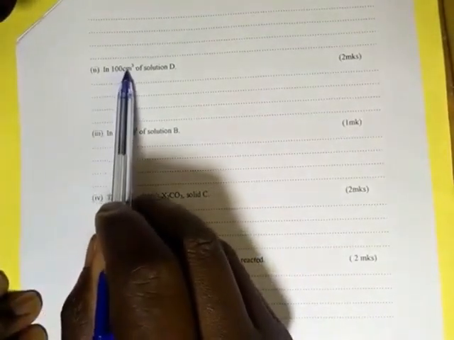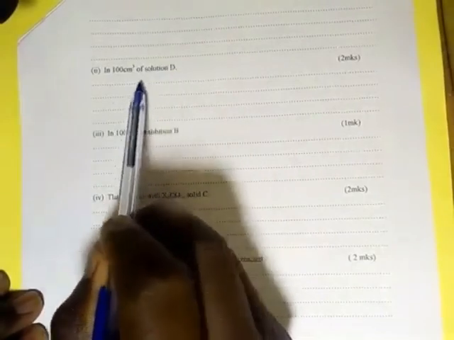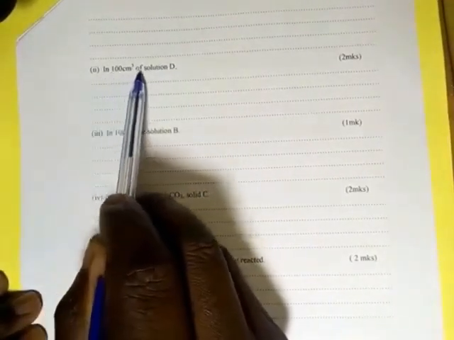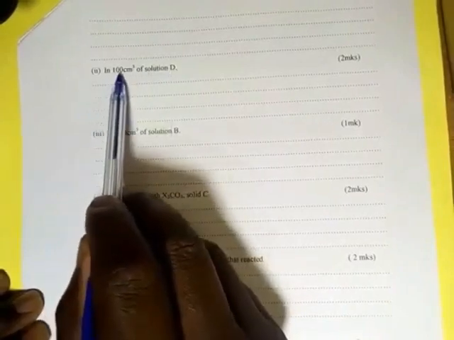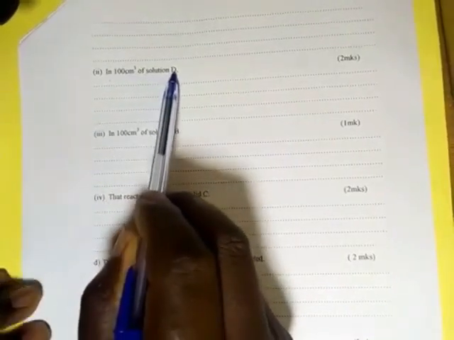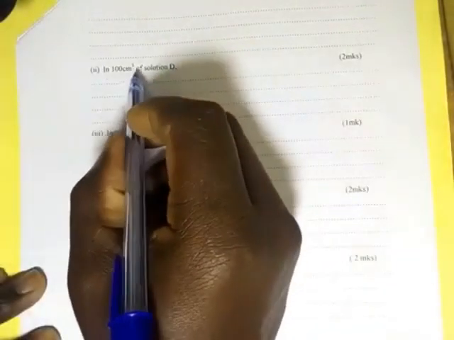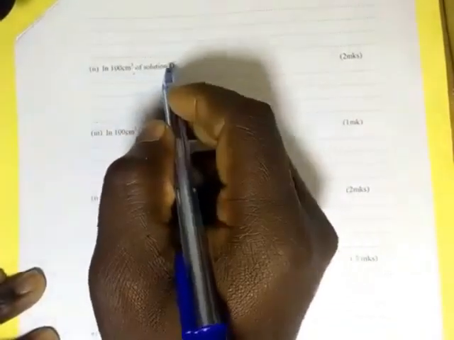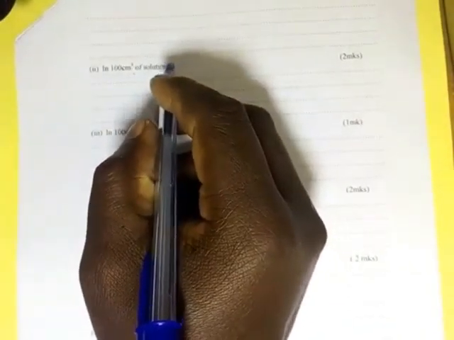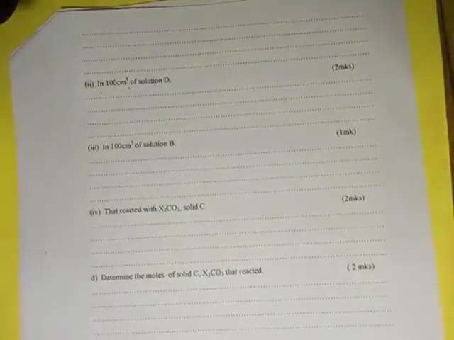Calculate the number of moles of hydrochloric acid in 100 centimeters cube of solution D. Now we have the number of moles of solution D in 25. We got that one in our previous Roman 1.